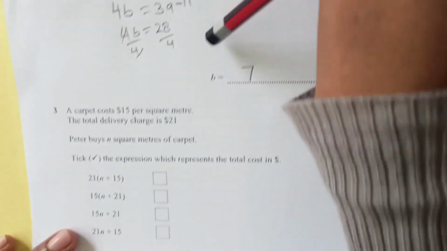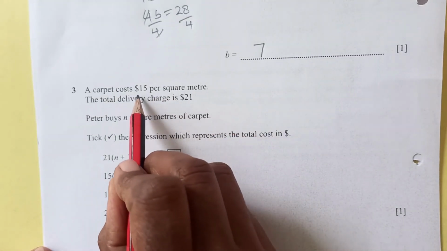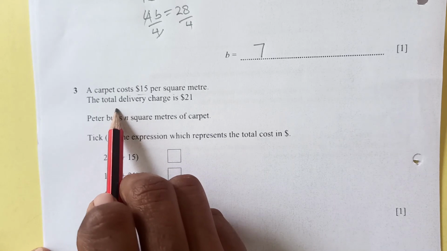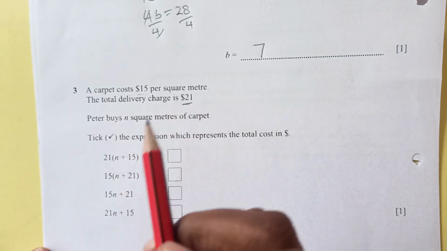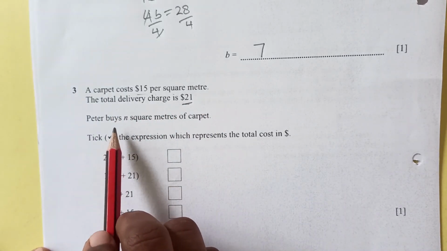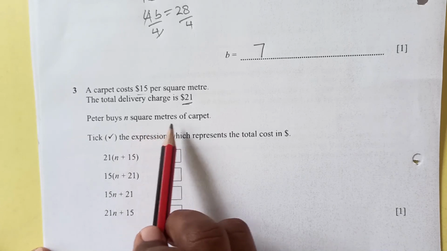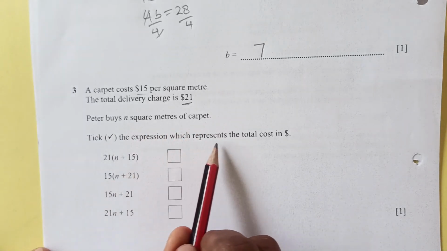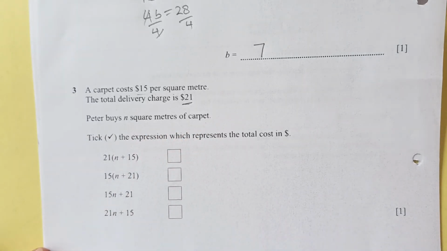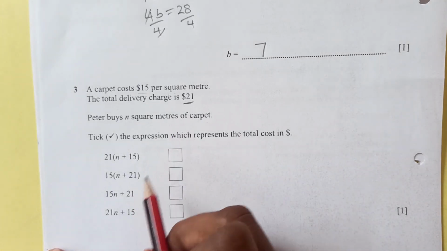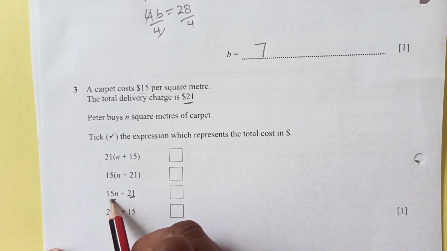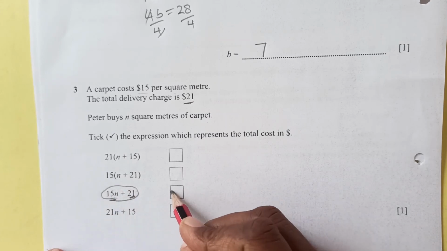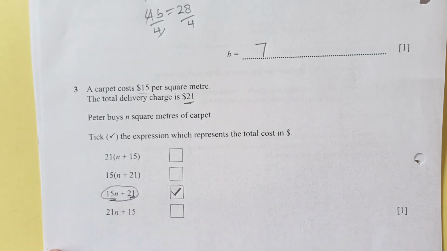The next one is carpet costs $15 per square meter. The total delivery charge is 21. Peter buys n square meters of carpet. We need to find the expression here. So it is going to be, because 21 is a fixed amount and 15 is per meter, this should be the answer here: 15 times n plus 21.